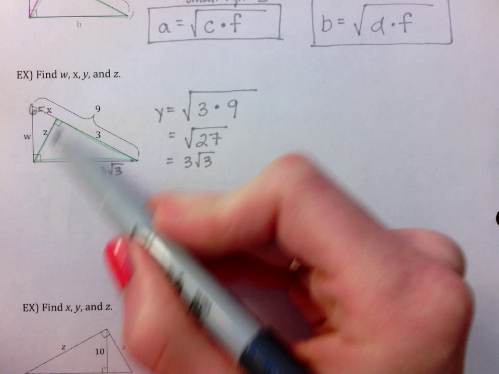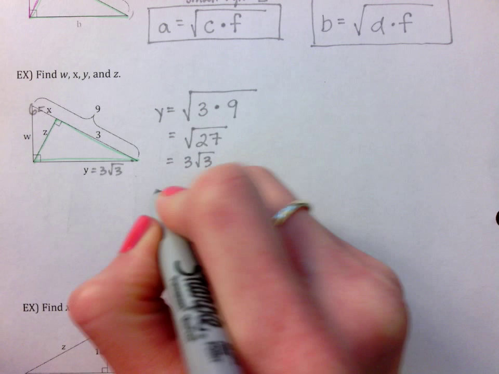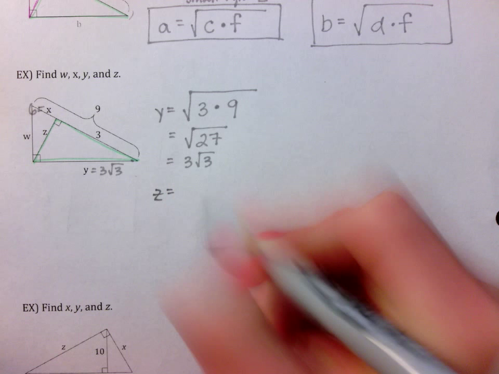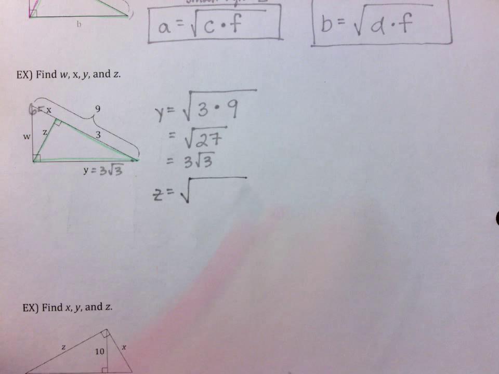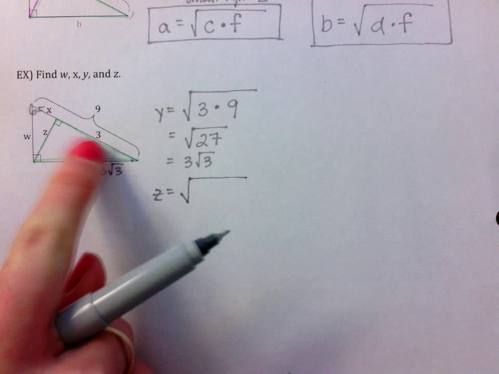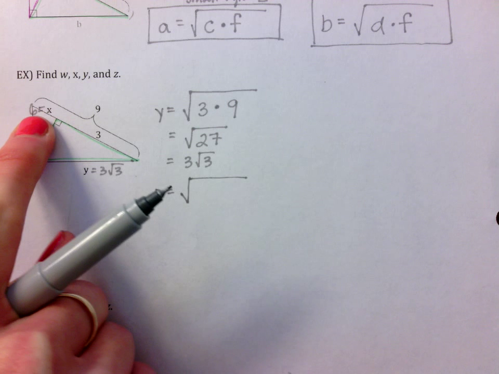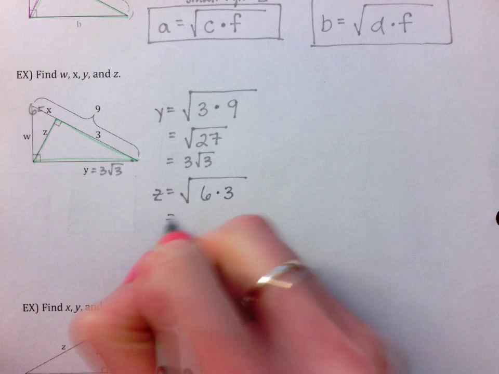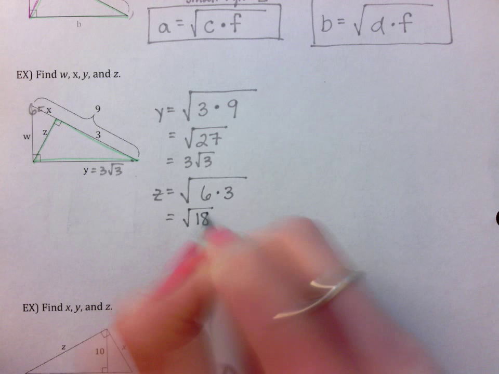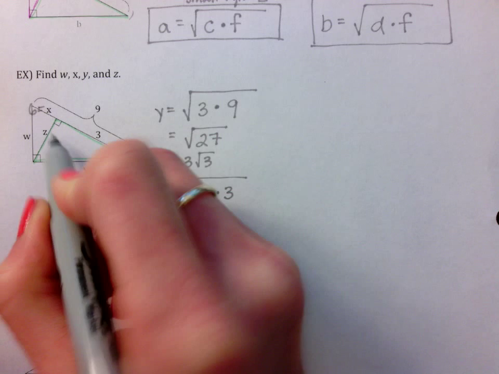But then we would know, based on the altitude theorem, that the altitude, z, is equal to the geometric mean of the two segments that it splits the hypotenuse into, so 6 and 3. That gives us the square root of 18 is equal to z, and we all know that's 3 root 2.